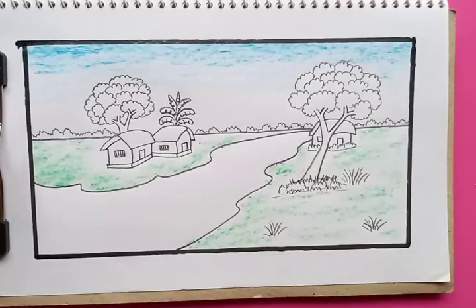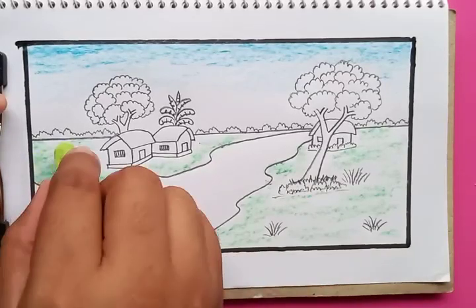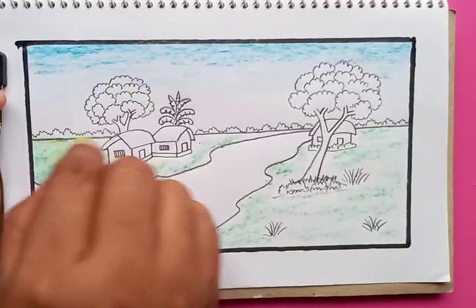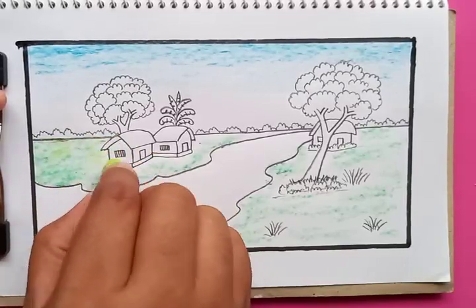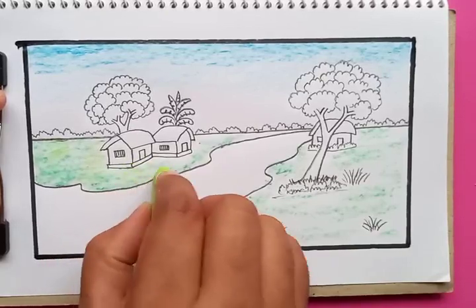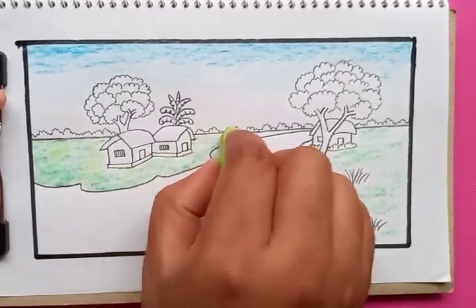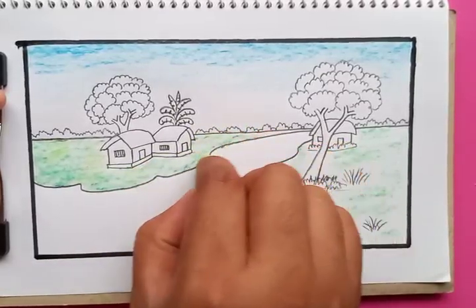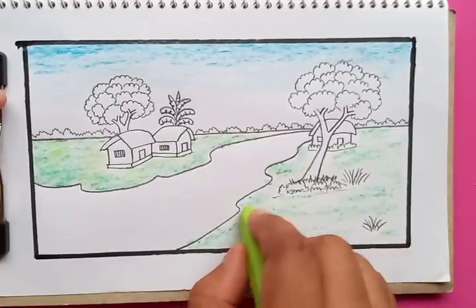Actually the colors are the combinations of the dark green and the light green of the fields that make the variations and make the scenery look good. That's why we're putting the light green, the combinations of the colors.